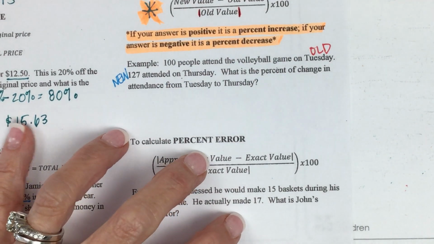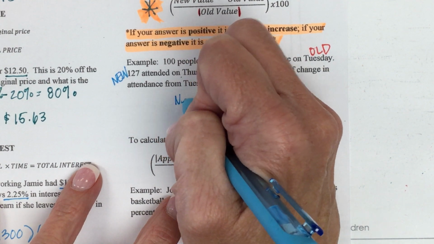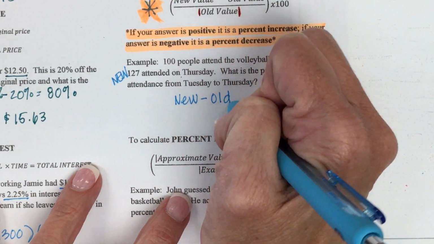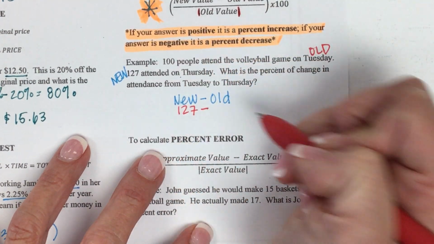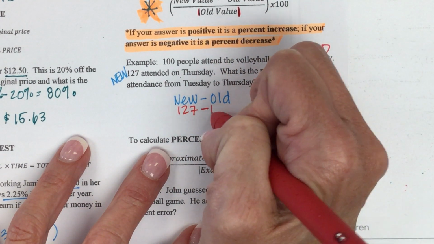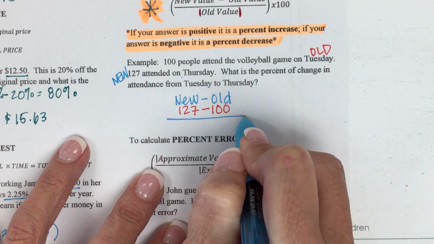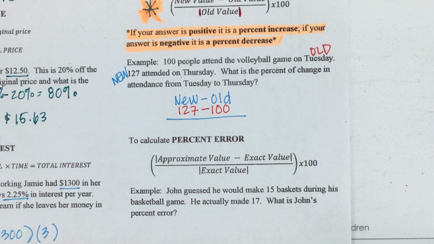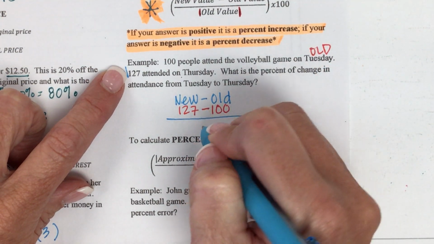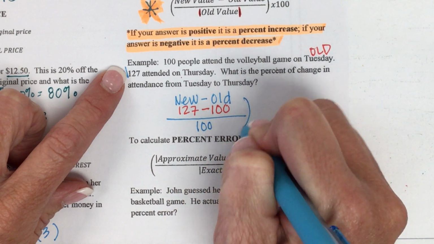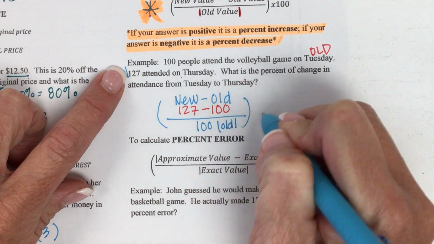So let's just go ahead and plop it in, okay? New minus old, so what's new is 127 minus 100. Okay? Divided by the absolute value of the old value, which is 100, right? This is old. Times 100.